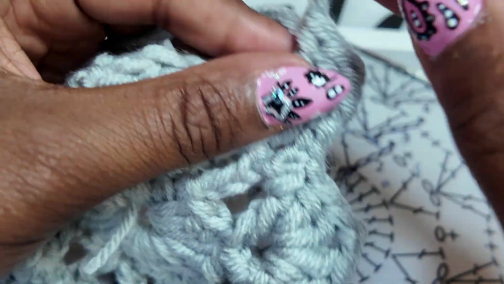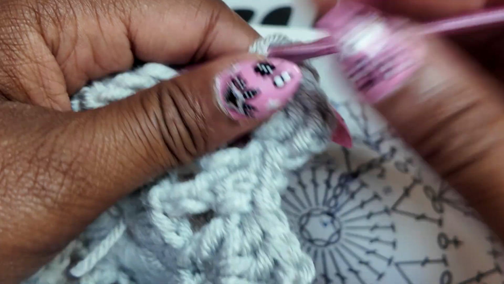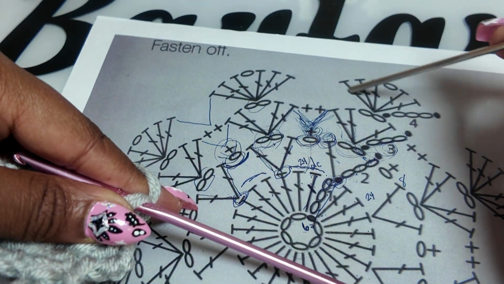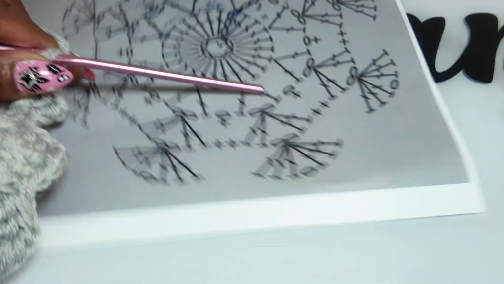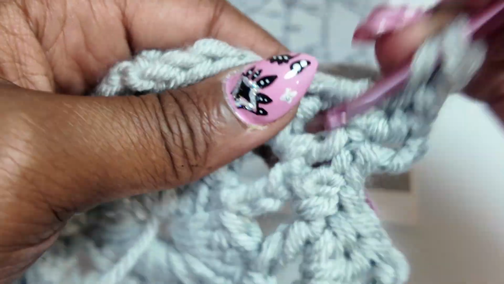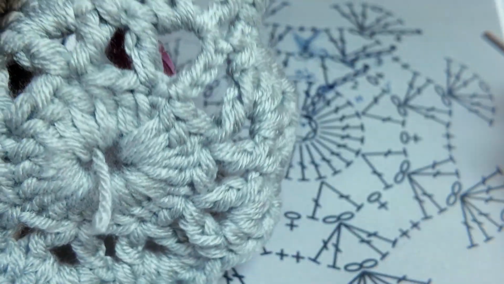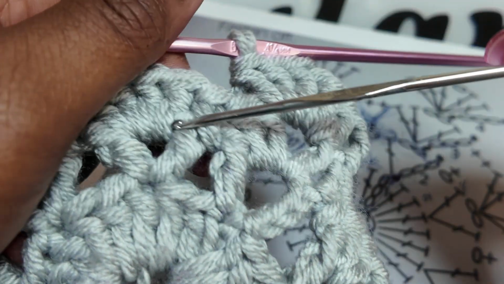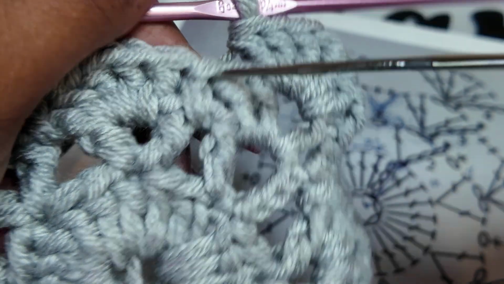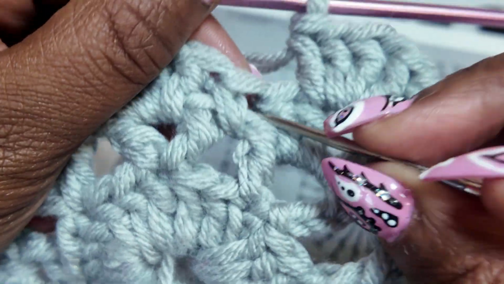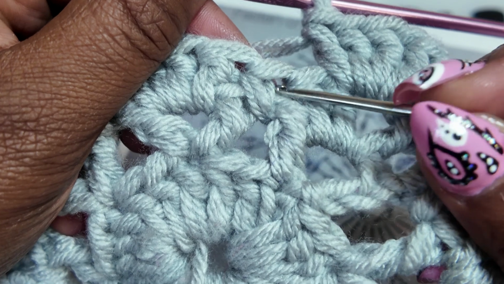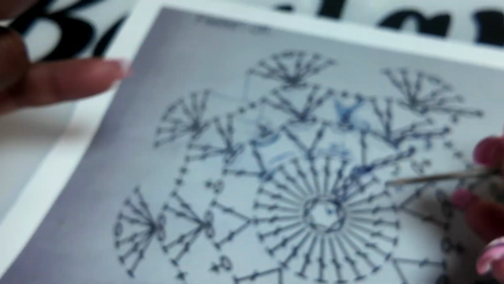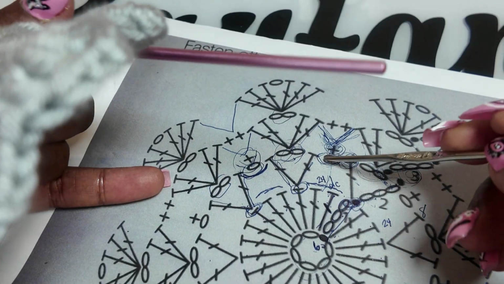1, 2, 3. Then we're going to chain 1 and do 3 more double crochets. So 1, 2, 3. Okay, and after that, in that single crochet space from the previous round, this is our single crochet space right there, this stitch, which is right here from the previous round.